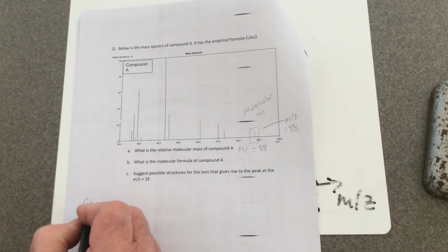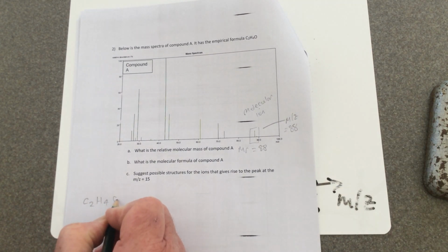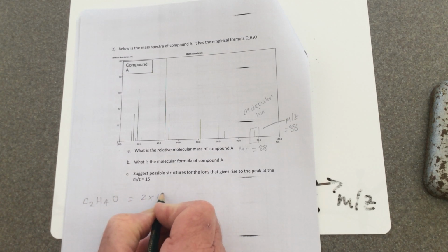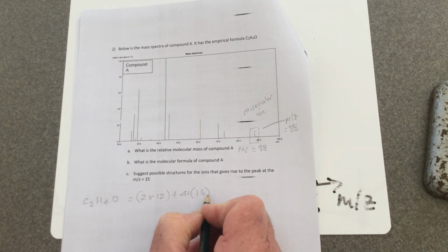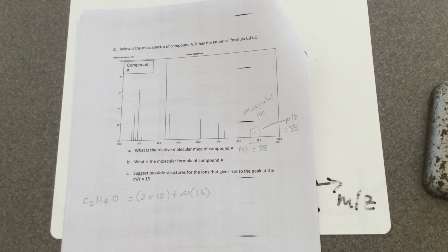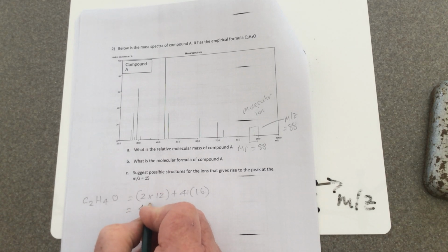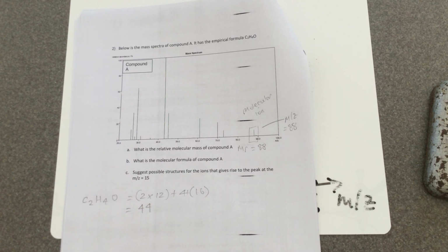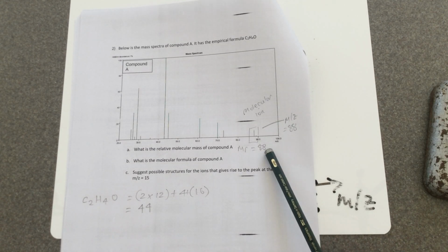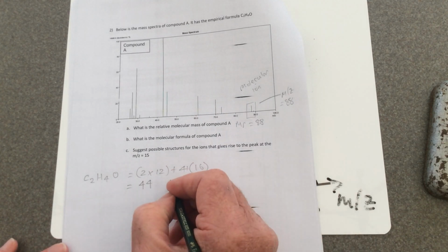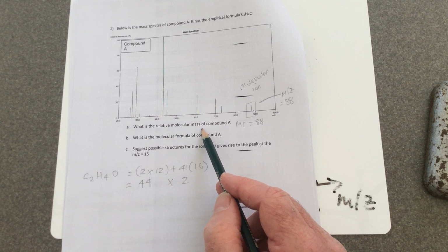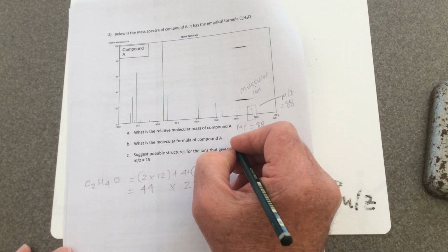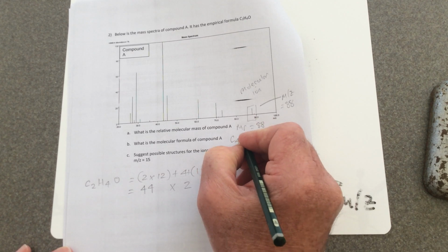Now C2H4O, when you work out what that all adds up to, the mass of the empirical formula is 44. The MR of the molecule is 88. So there are 2 lots of that present in the molecule. So the molecular formula of the compound is going to be C4H8O2.